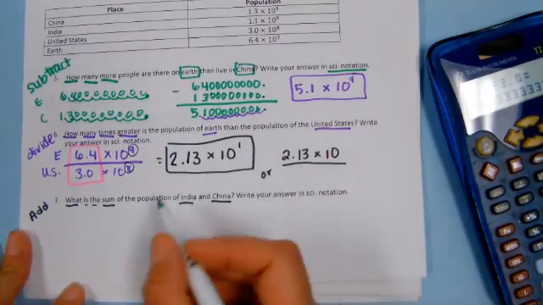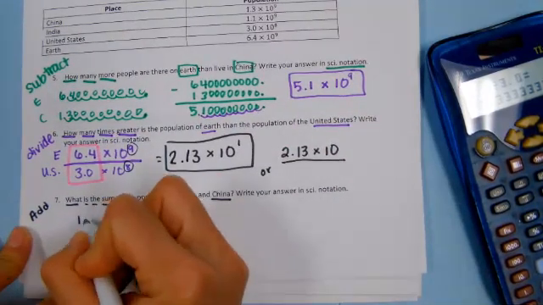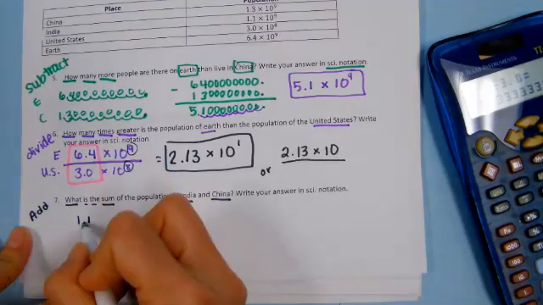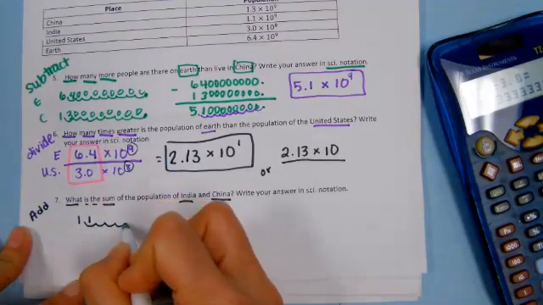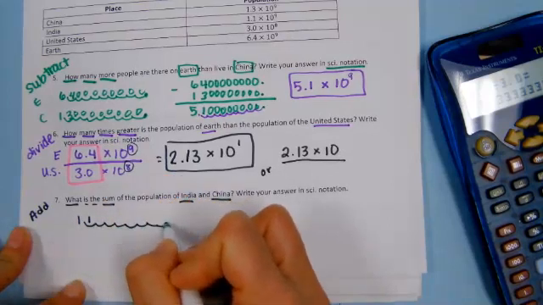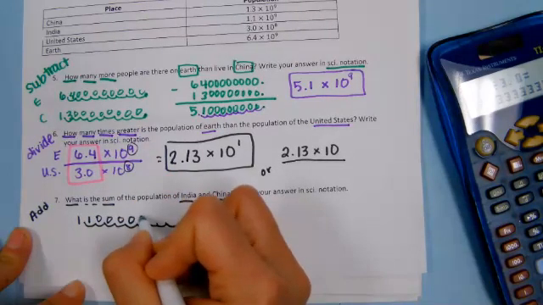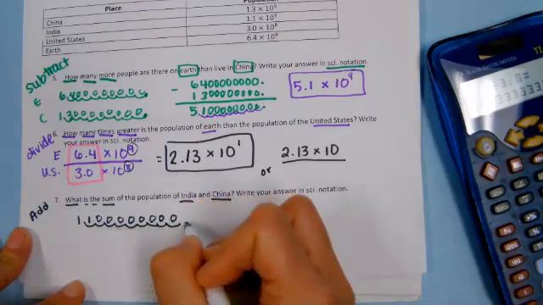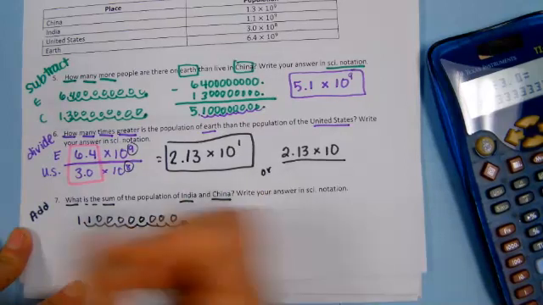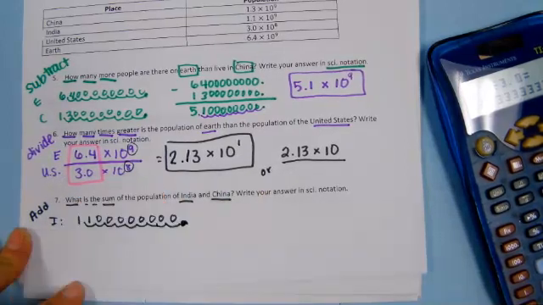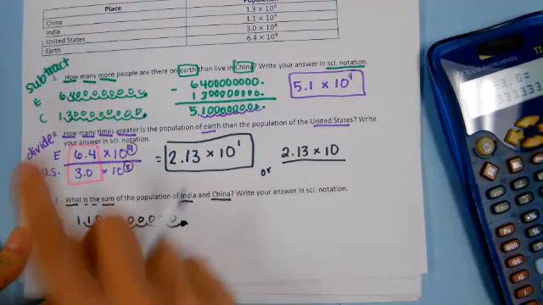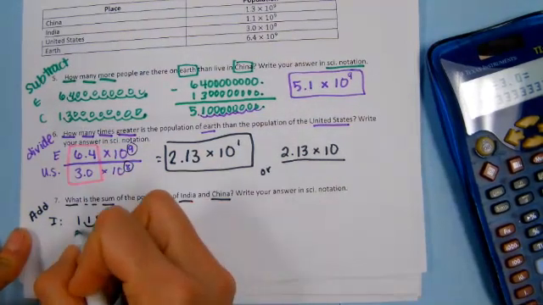Okay, so India, let's go. 1.1 times 10 to the 9th. So let's move it out. 1, 2, 3, 4, 5, 6, 7, 8, 9. So not 9 zeros, only 8 zeros here, right? Oops, there's my decimal. Okay, so that was India. What other one do we need? China, okay. So China we did here, didn't we? So let's just use it again.